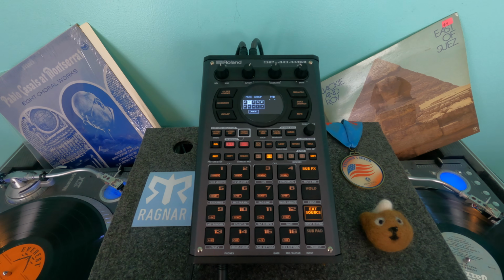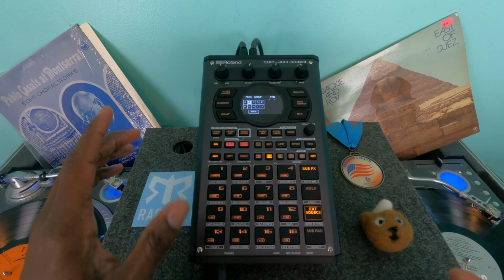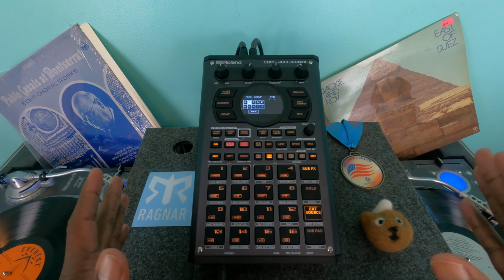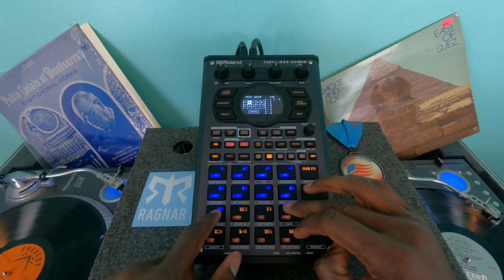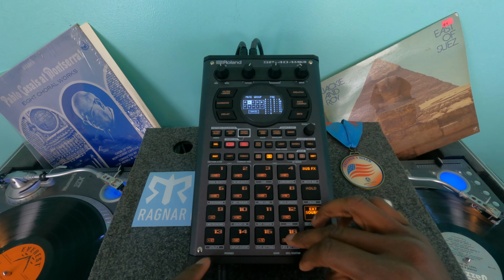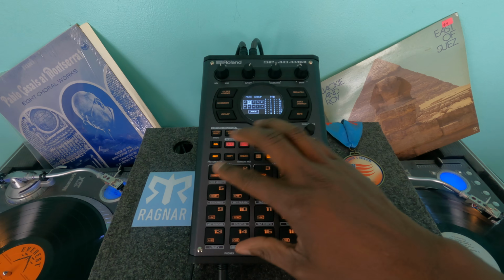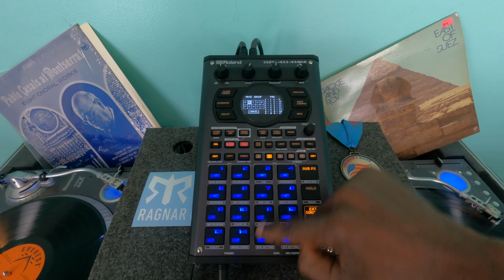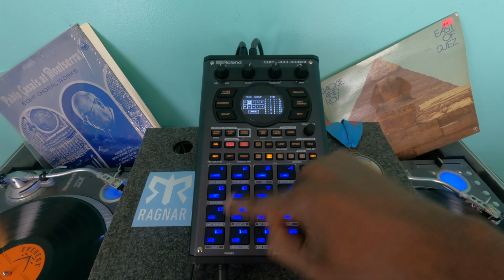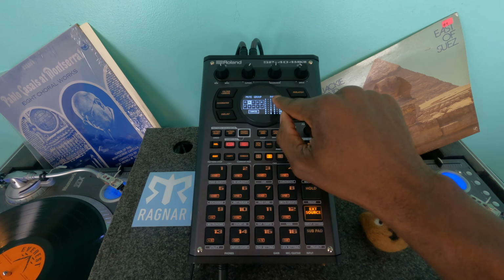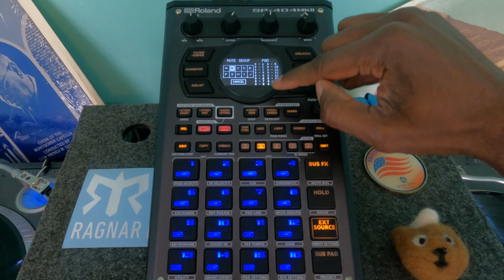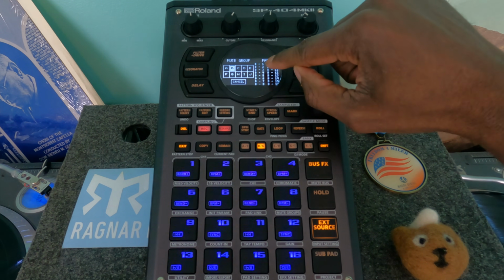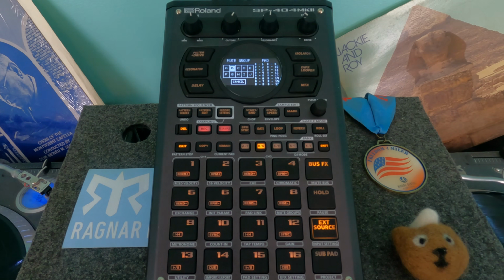It's a person's prerogative, but it helps me to have an understanding and memorization of what's going on. As you just press the pads, you see they're lighting up and they're also blinking. This is showing you that this is the mute group that this group of samples belongs to. And then right here under the pad menu, you can see all of the mute groups listed out, B1, 2, all the way to 16.